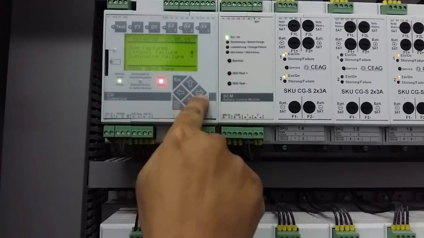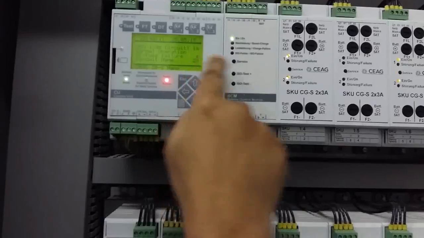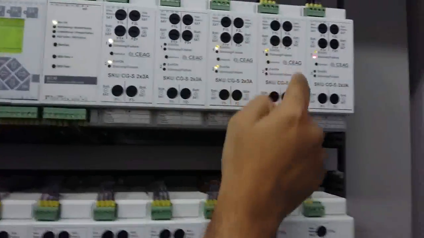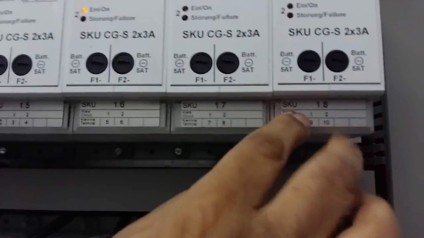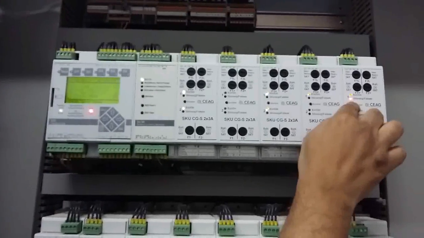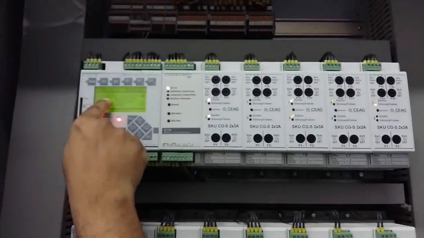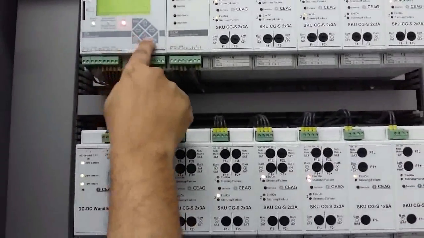The circuit failure, if we come down and press here, we will find SKU 18, circuit number 1. You can see 1 by 8, circuit number 1. You will see this is red indication. So this fault is reflected here, right? If you press here, it will give the same 1, 8, 1. This is a fault. Now there is one more fault.